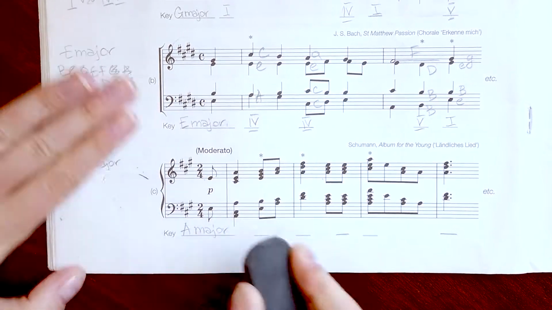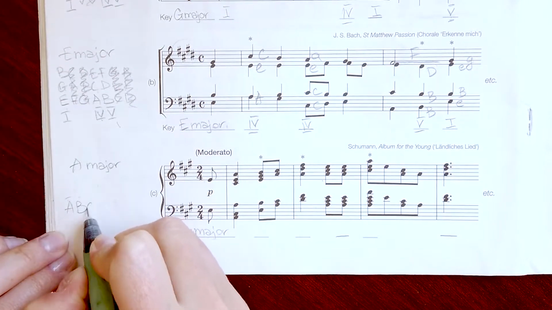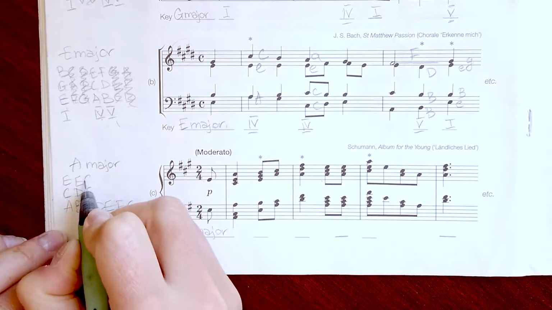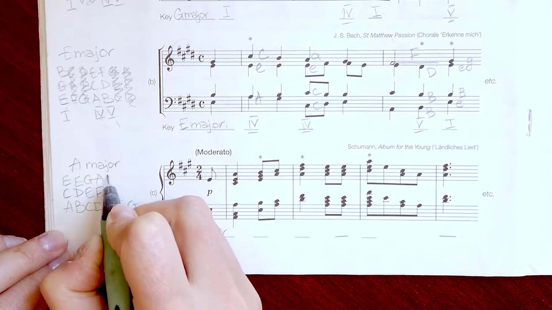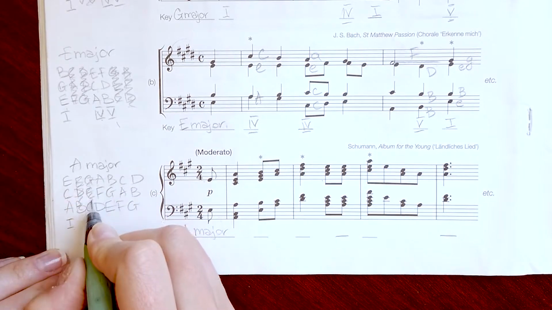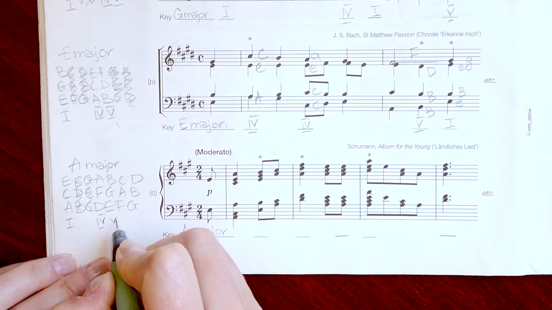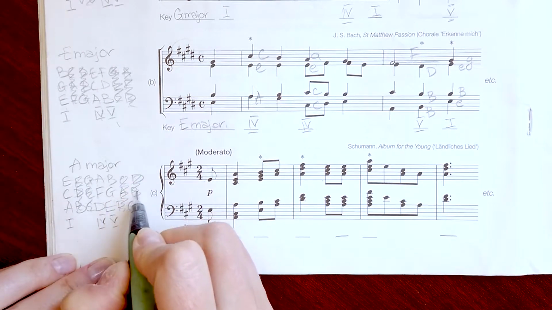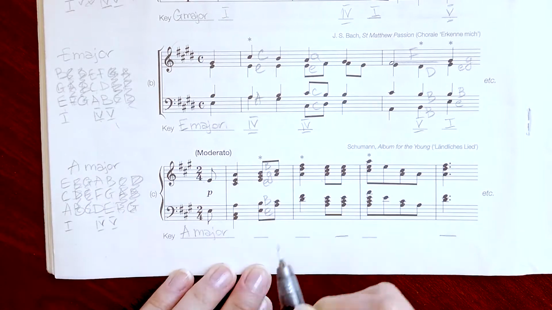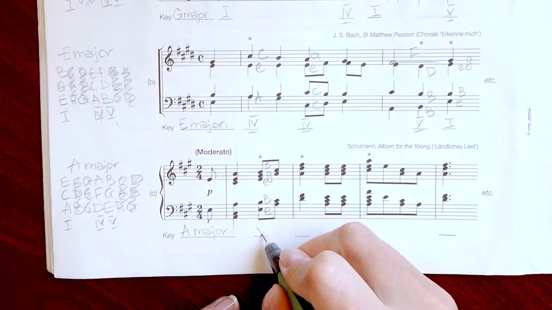Again, we write the table for the A major, all the chords by themselves. The first, second, and third we cross; fourth, fifth, sixth, and seventh we cross. And E, B, E, G, B. This chord is number 5.